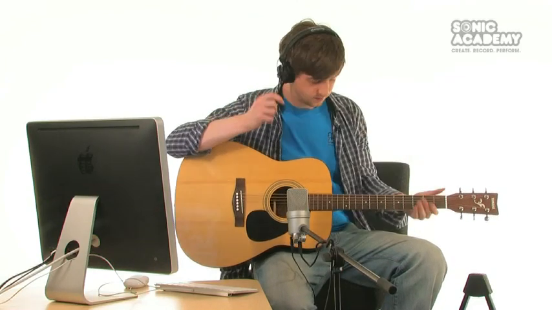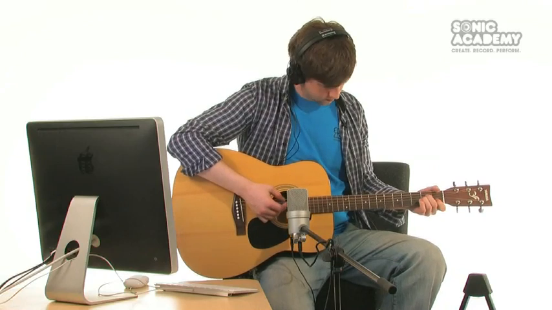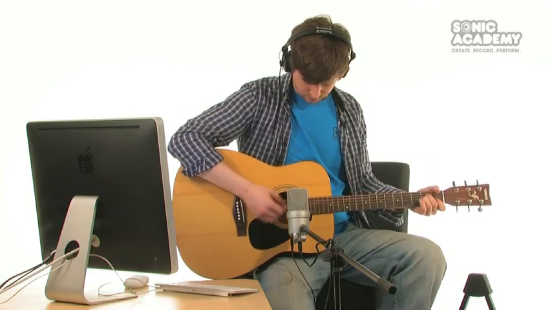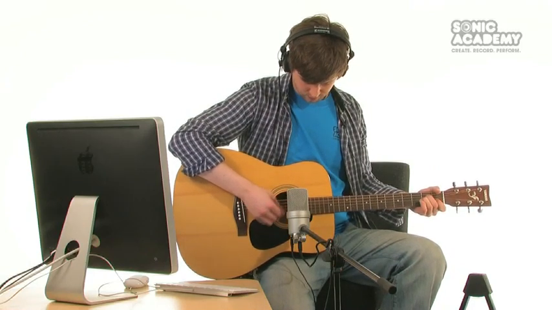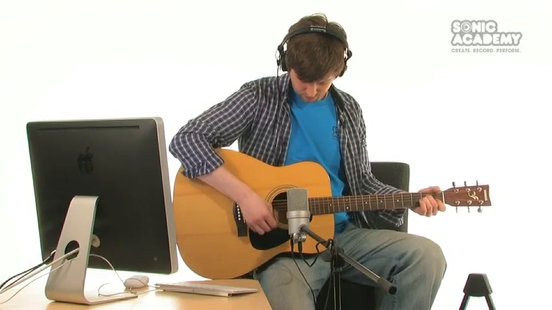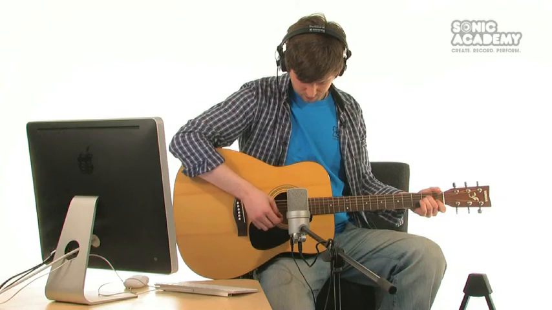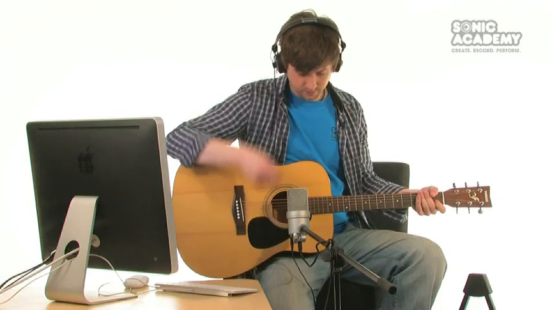Okay guys, I'm going to show you a little bit about mic placement here. There's a couple different ways we can set up our mic in front of our guitar. The first way I'm going to show you is directly in front of the sound hole. As you can hear, there's quite a full sound. There's a lot of low end, but it does sound a little bit boomy.